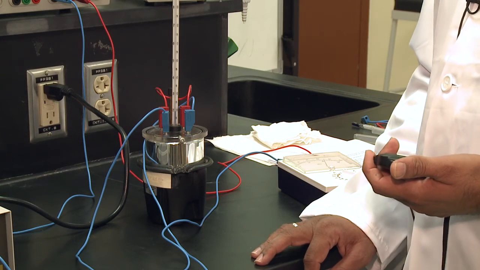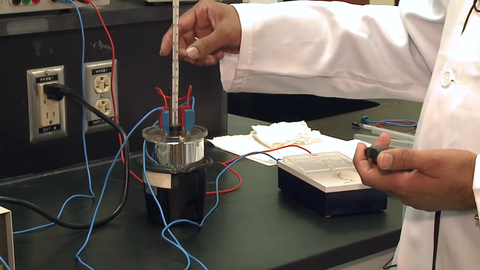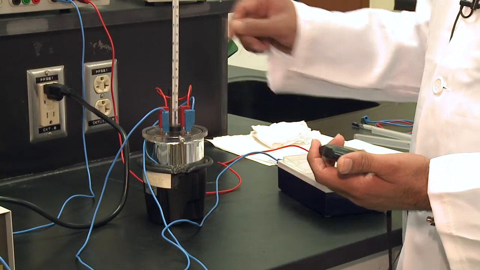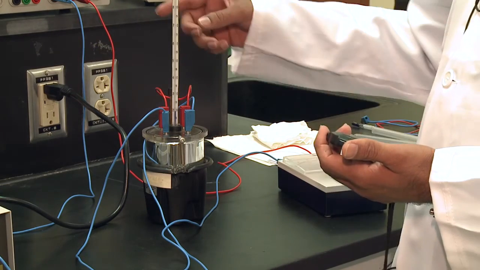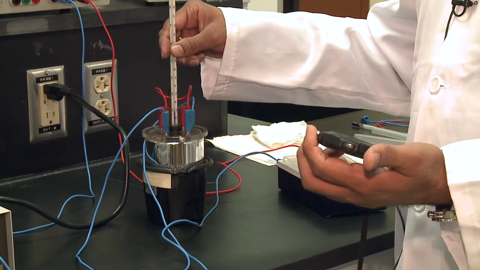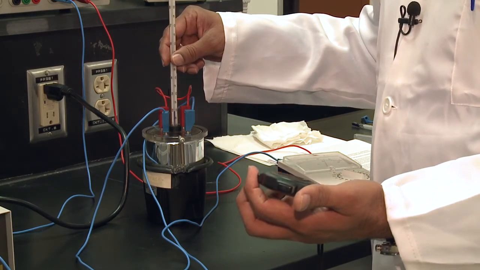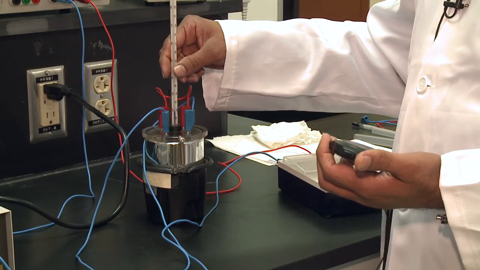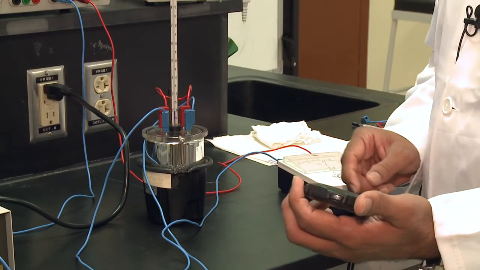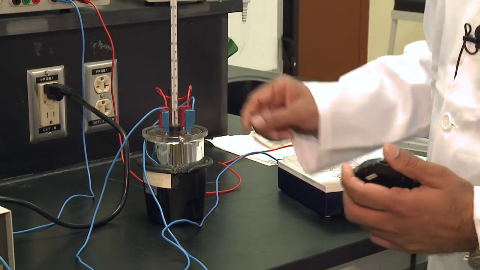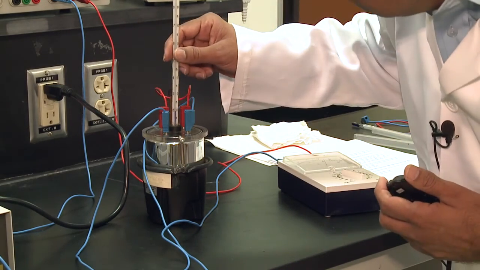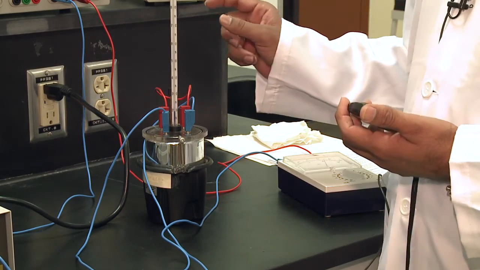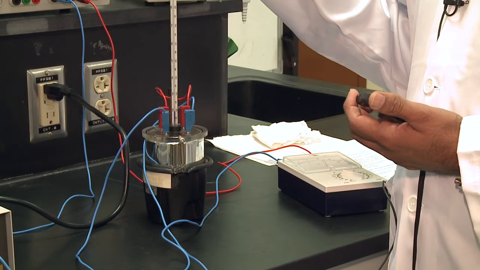Okay gentlemen, as you have seen, we started our stopwatch when we started the current. Every 2 minutes you have to note down the rise in temperature. You can see my stopwatch is showing 2 minutes. I will read this temperature in the thermometer and note it down in the table given to you.